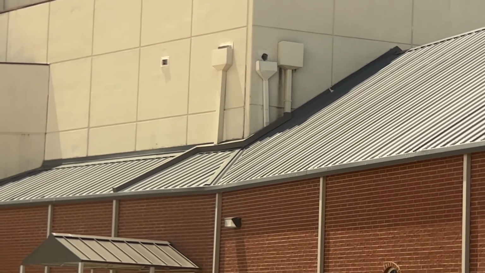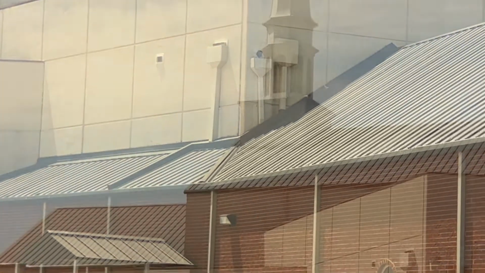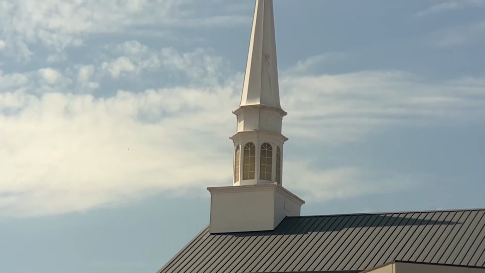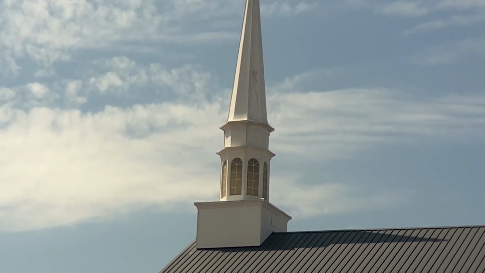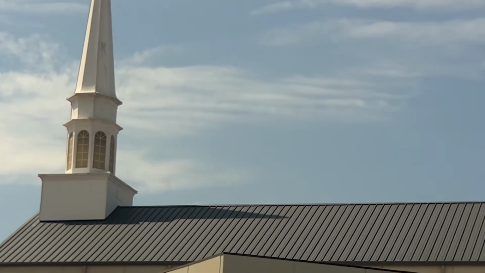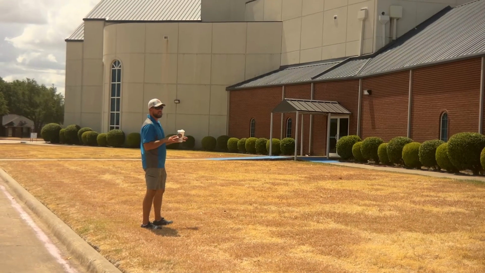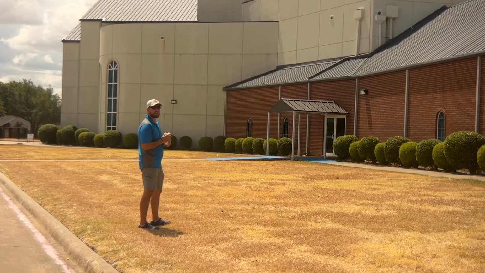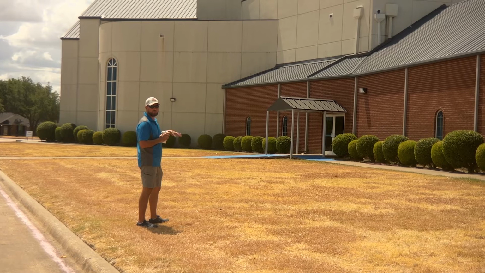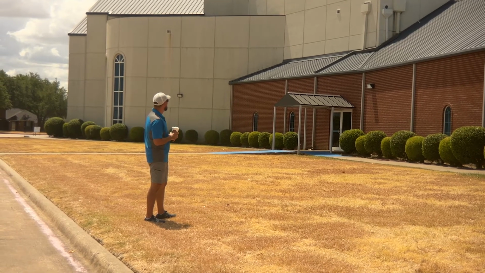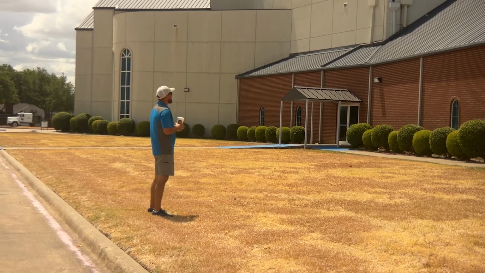Up on the curved part of the roof over there below the steeple, they have an EPDM rubber roof, and that's going to get a good cleaning and a silicone coating to breathe new life into those roof surfaces. That'll make them last a whole lot longer and keep water out of that area.